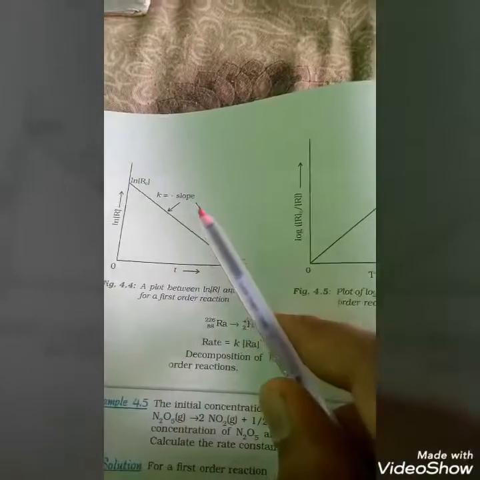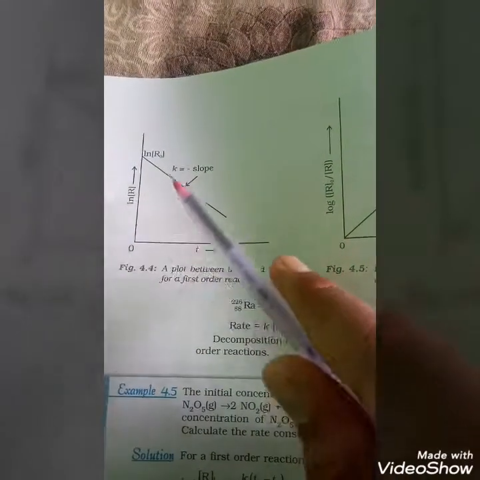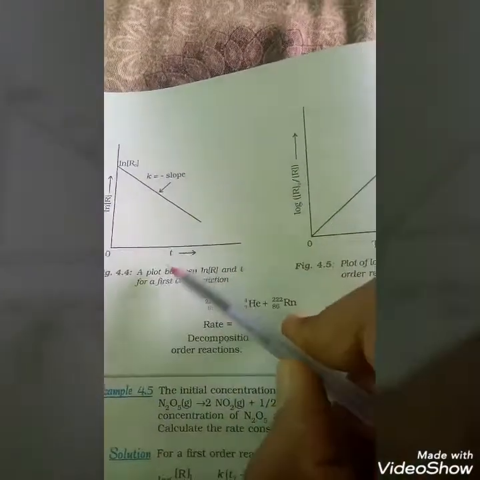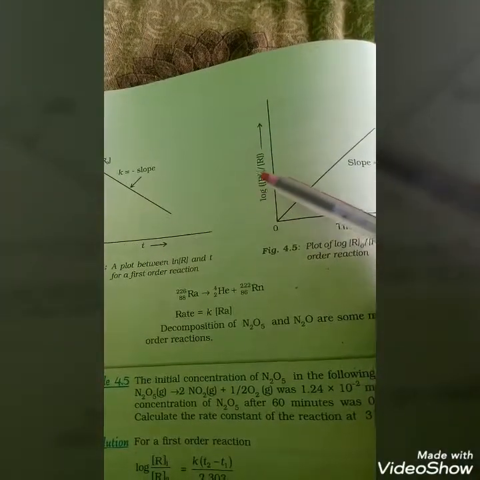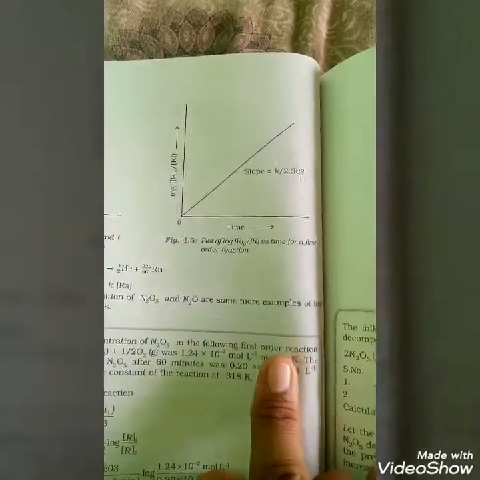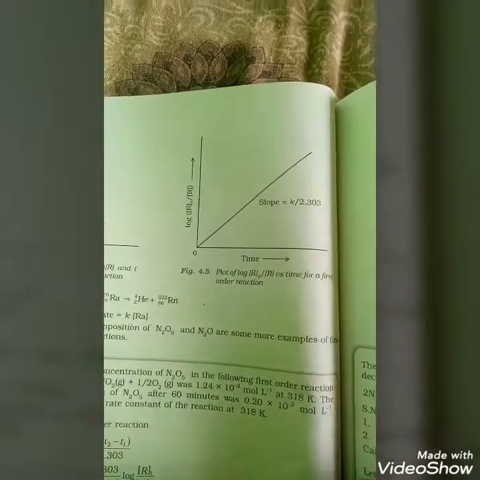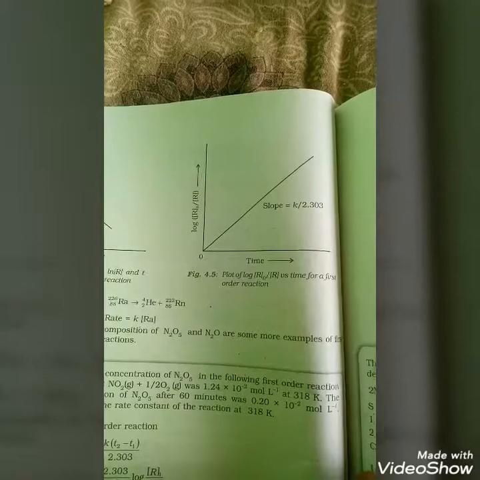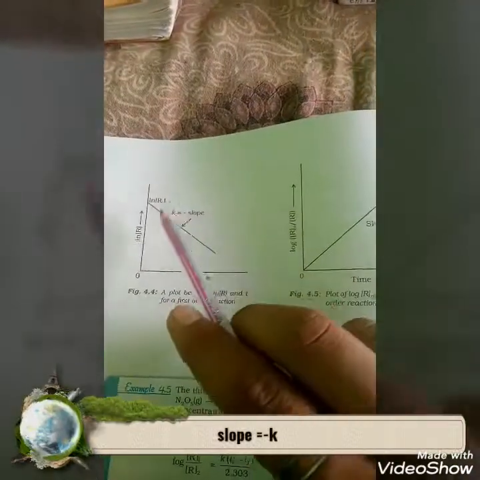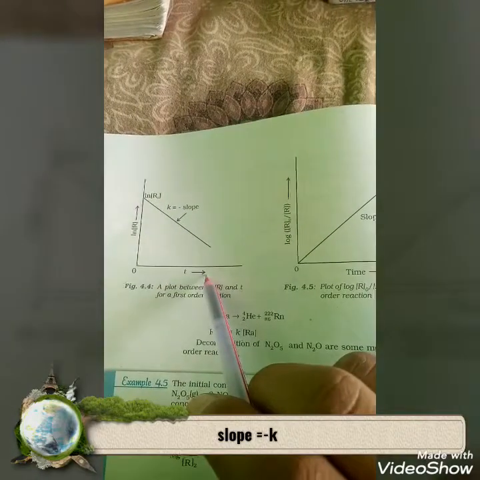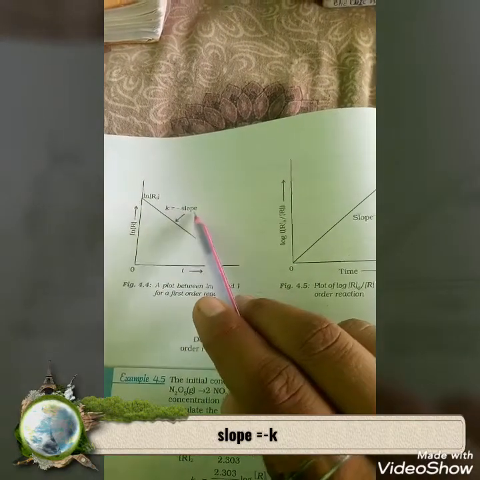Now the slope of the first order reaction is k is equal to minus slope, of ln R versus t. And when we plot log R naught by R, then the slope is k upon 2.303. And when we plot the ln R versus t graph, then we get k is equal to minus slope.